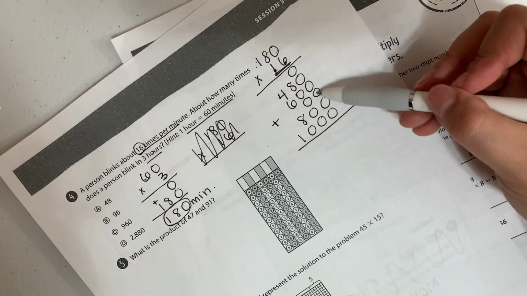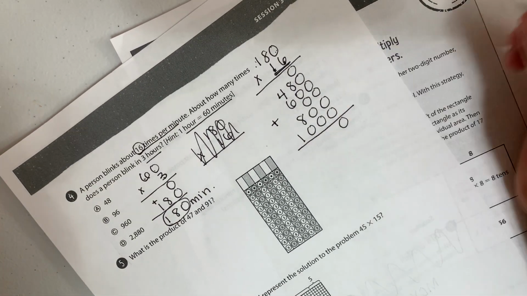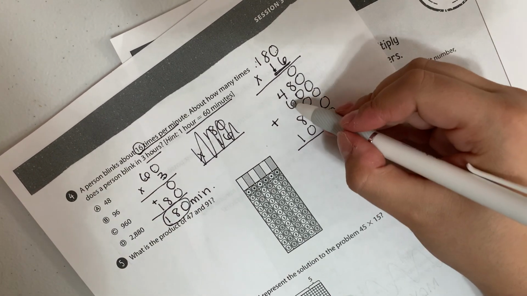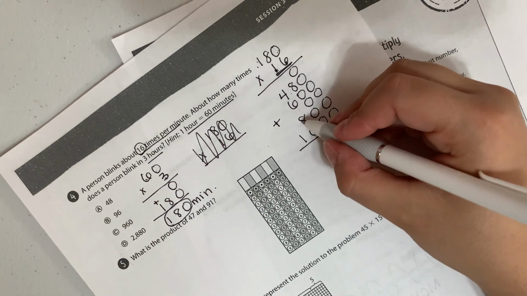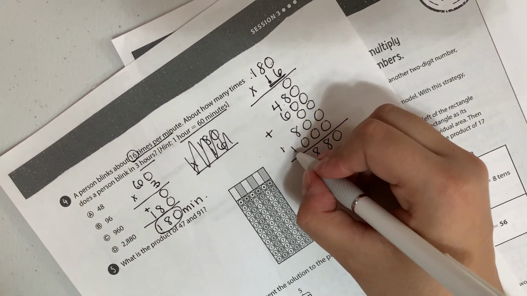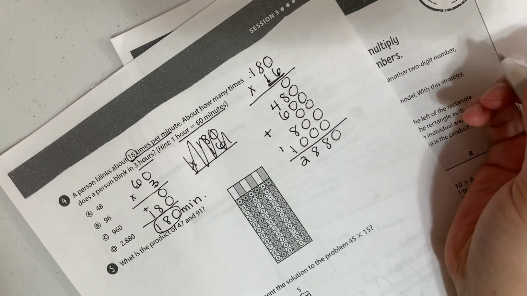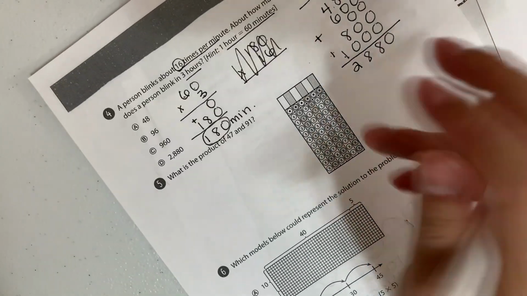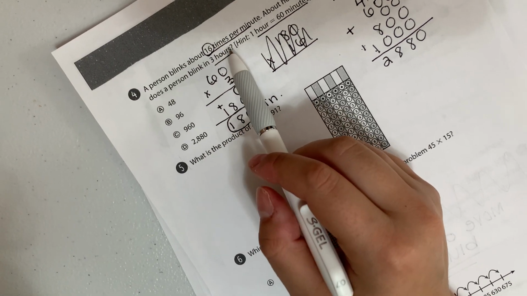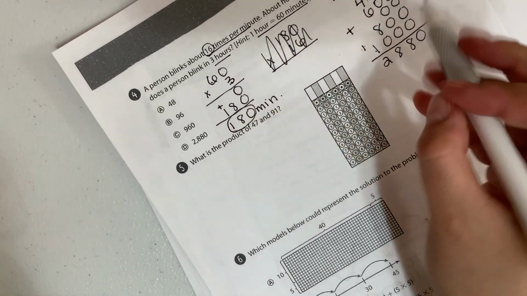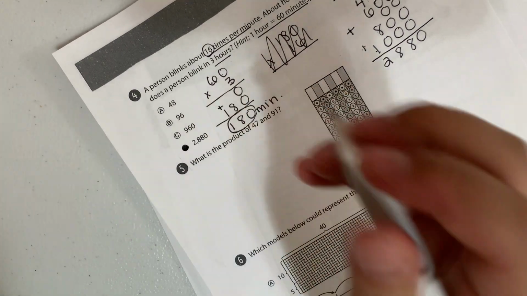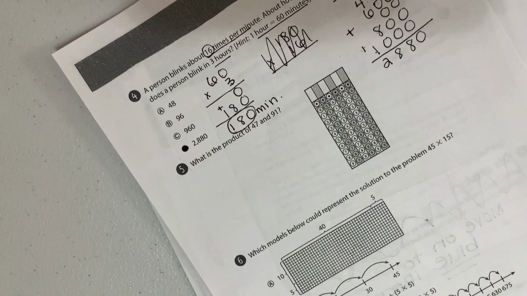So we're going to have 0 plus 0 plus 0 plus 0, which is 0. 8 plus 0 plus 0 plus 0 plus 0, which is 8. 6 plus 4, which is 10, plus 8 more is 18. And then we're going to carry the 1, so 1 plus 1 is 2. So that means that if a person blinks 16 times per minute, how much does he blink in 3 hours? Well, they blink 2,880 times, okay?